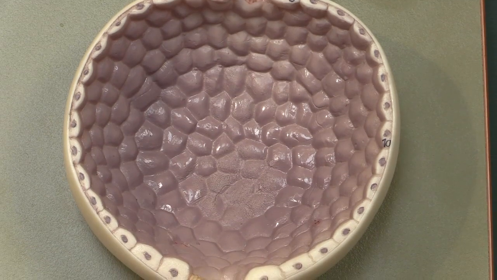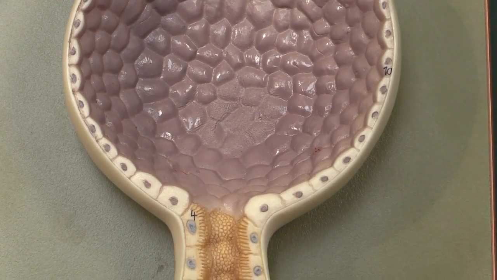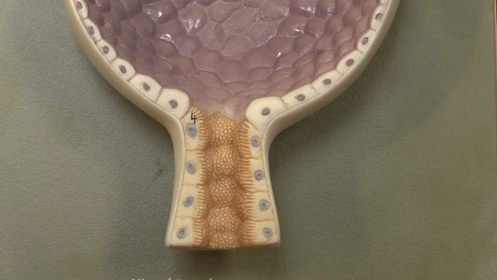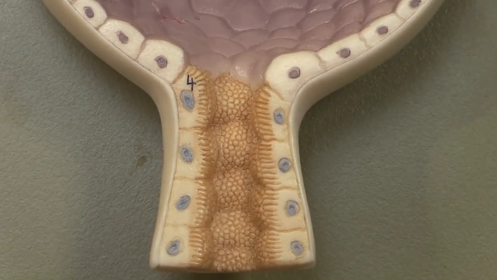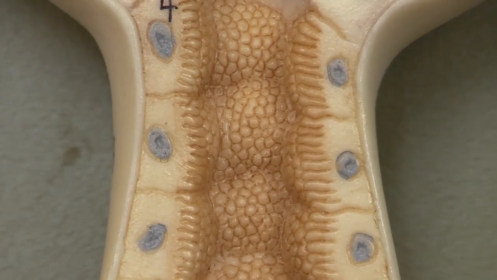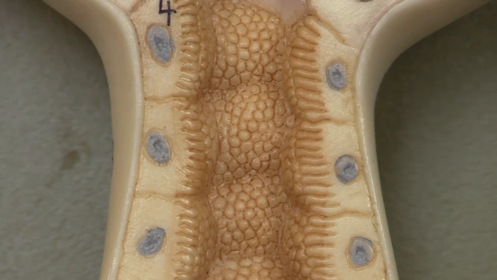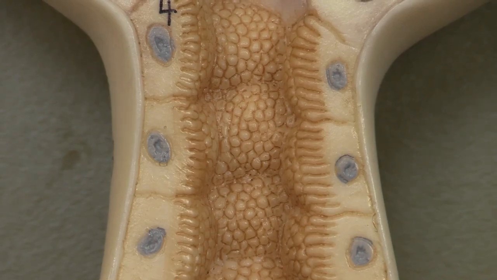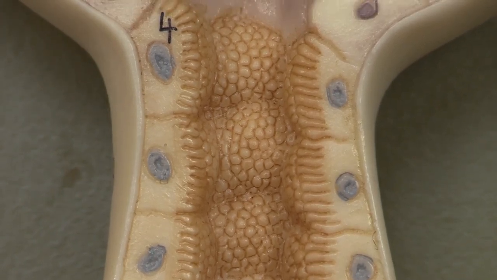And then we notice once the glomerular filtrate is formed, it goes down into the first part of the renal tubule. That is the proximal renal tubule. And as we can see, this has got a brush border. This is composed of microvilli, and this increases greatly the internal surface area for the reabsorption processes that need to take place. The brush border made of microvilli.